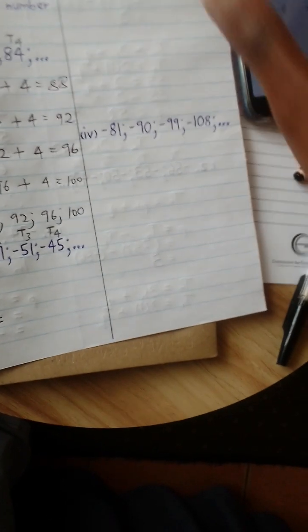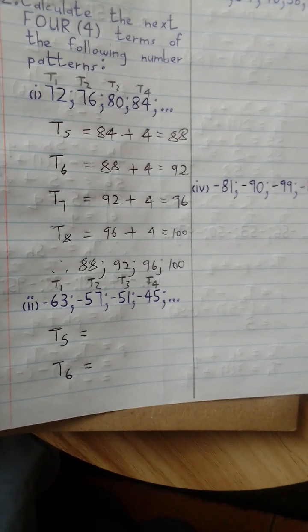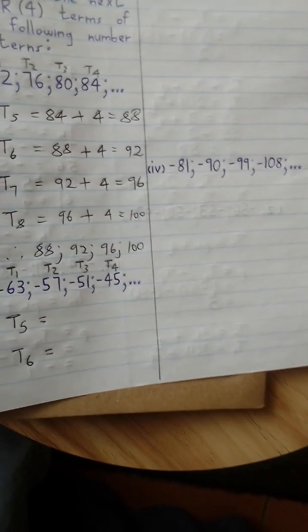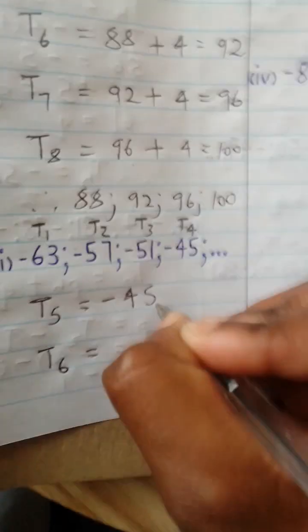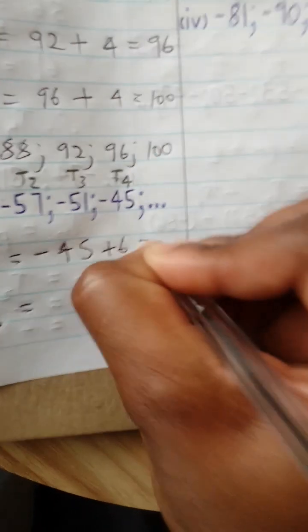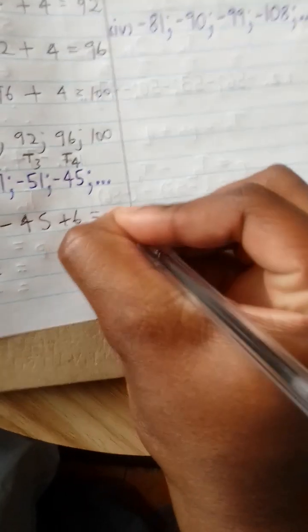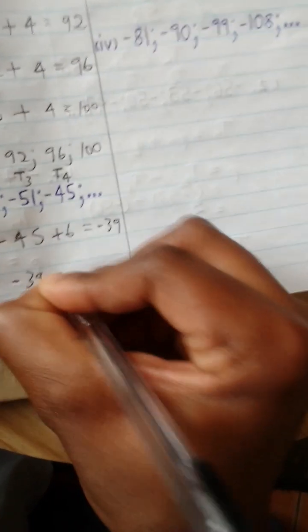So P is T2, which is negative 57, minus T1, which is negative 63. That is 6, so we add 6, right? So T5 is negative 45 plus 6, which is negative 39. T6 is negative 39 plus 6, negative 33.